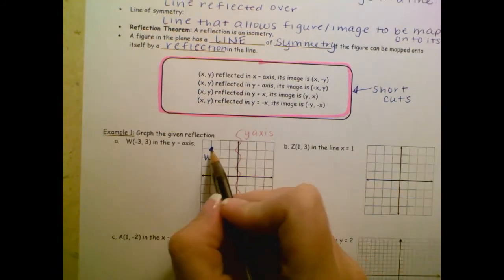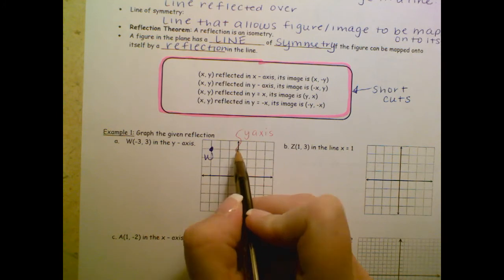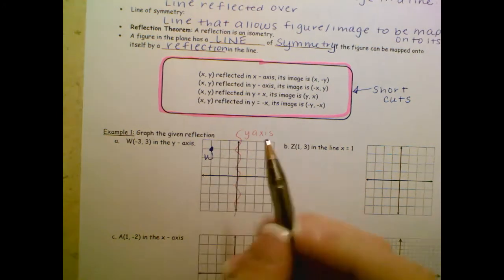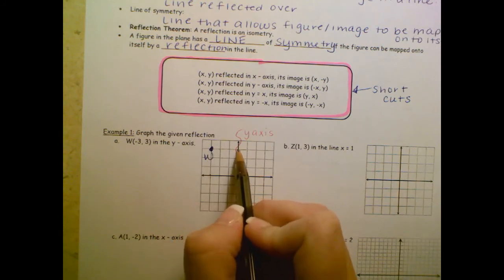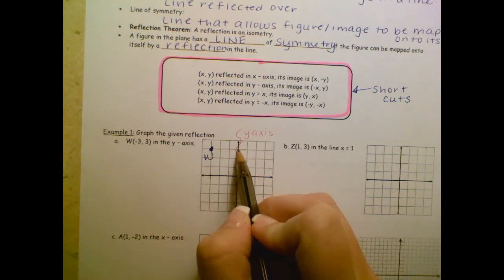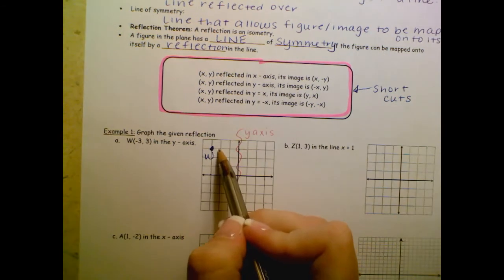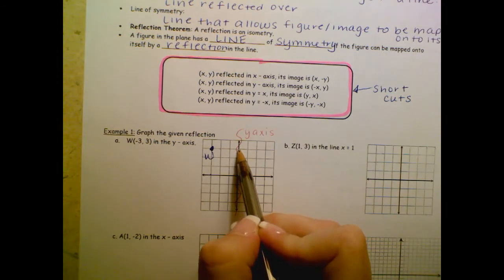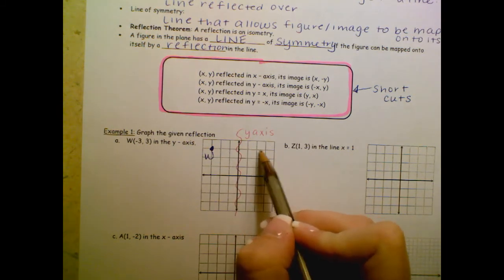Or I could look at how many places over this point is to the line, because the line is going straight up and down. So I'm going to go 1, 2, 3 points to get to the y-axis, and then I'm going to go over 3 more points to be my new point.